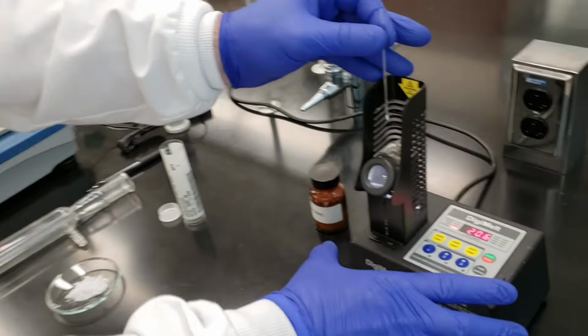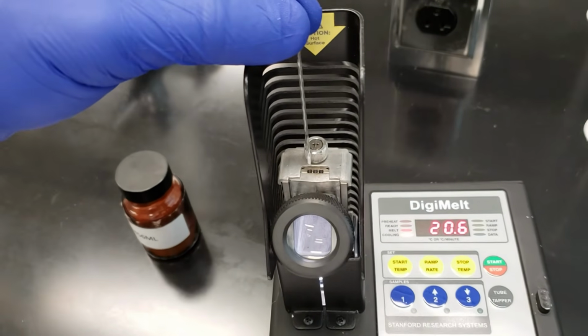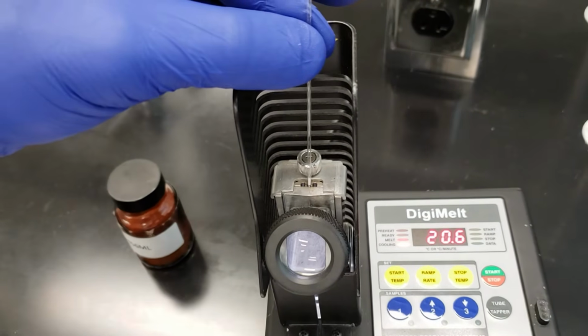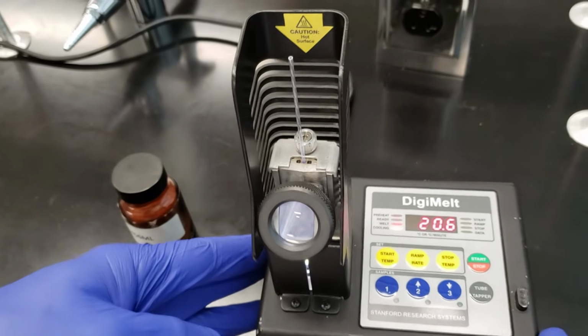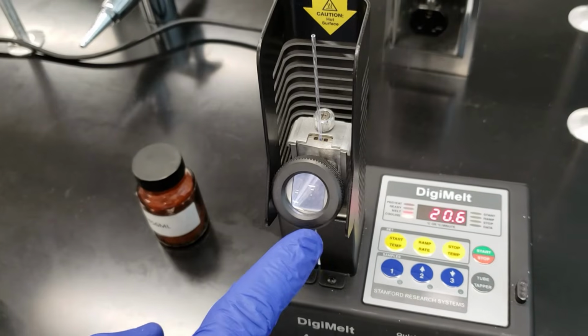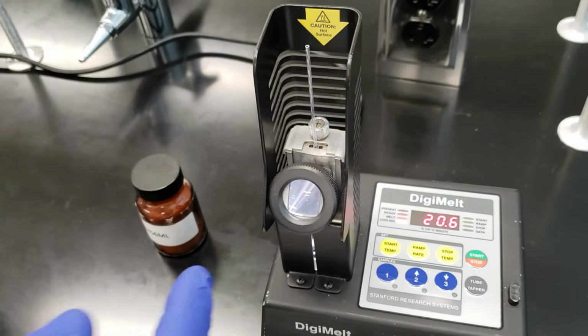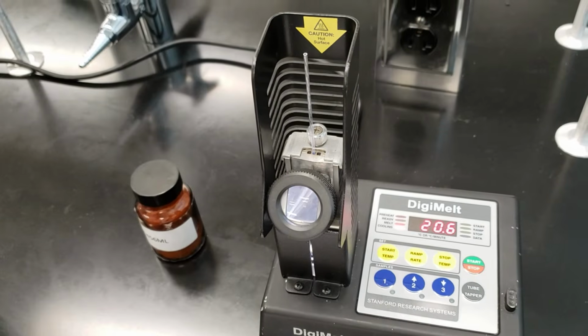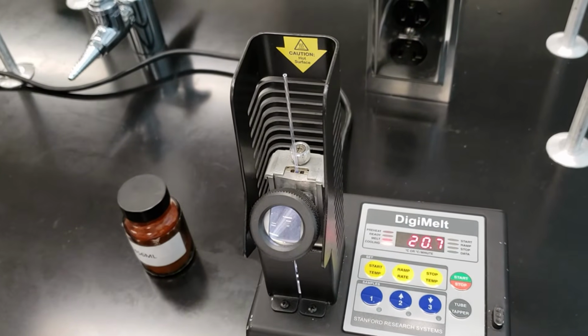What I'm going to do is, here on the DigiMelt, there are 3 lanes here on the top of the DigiMelt. I'm going to put this capillary down into the center lane. And when we look through the eyepiece here, we won't do that just yet. We'll wait until we get everything set up. When you look through this eyepiece, you'll be able to see the crystals magnified. So we'll be able to keep tabs on those crystals to see exactly when they melt.